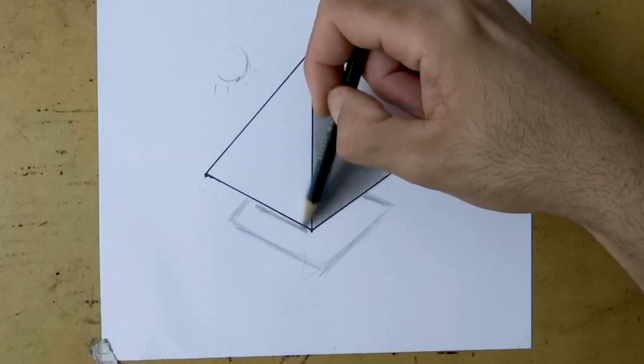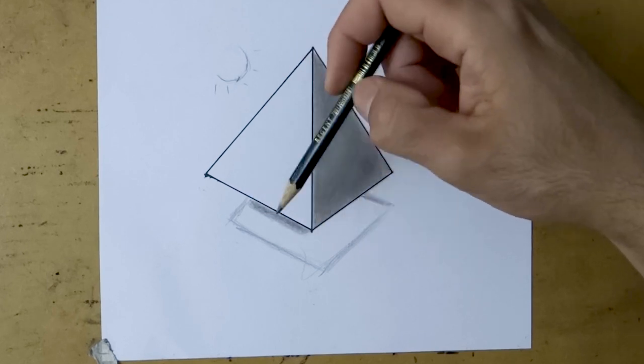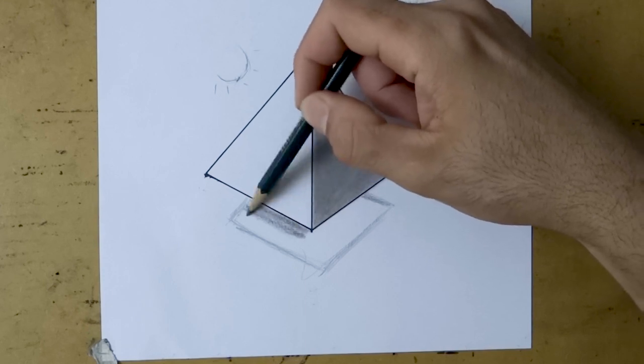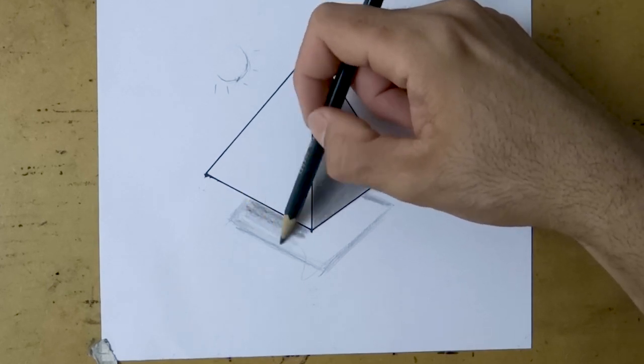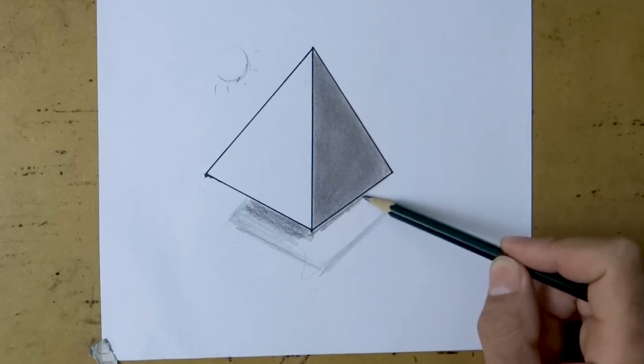And this shadow will be with a gradient effect, okay? So we need to make a darker tone right here, near the base of the pyramid. And as we approach the edge, we make it lighter.